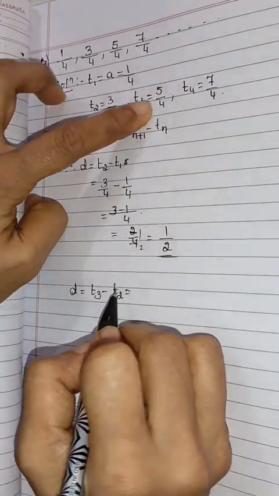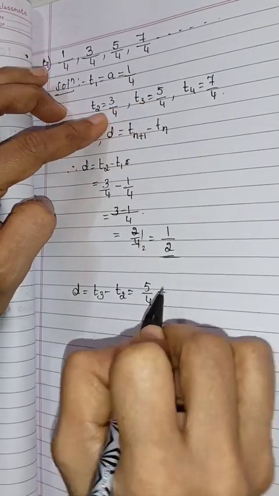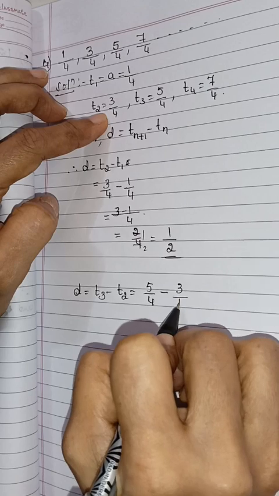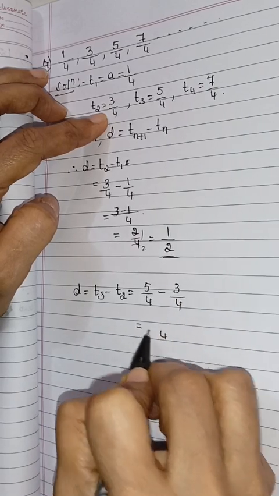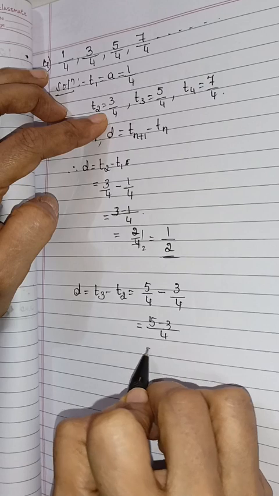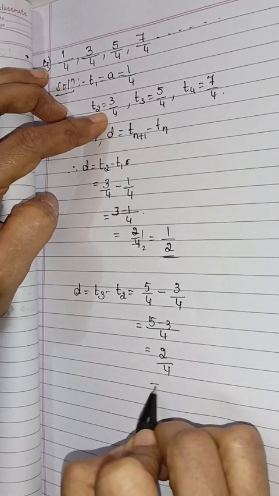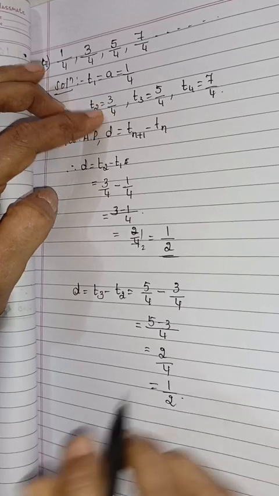T3 is 5 by 4 minus T2, 3 by 4. 5 minus 3 is 2 by 4, again half.